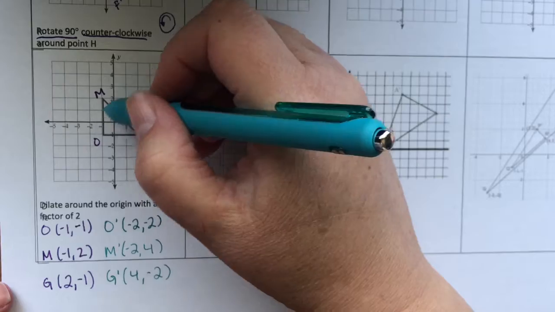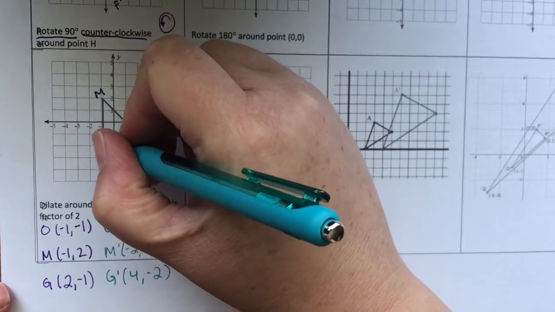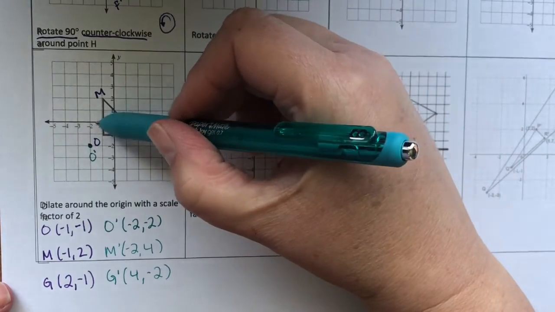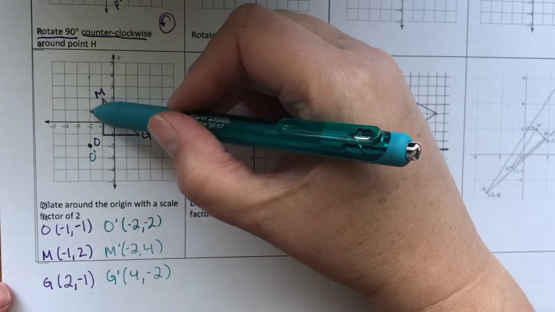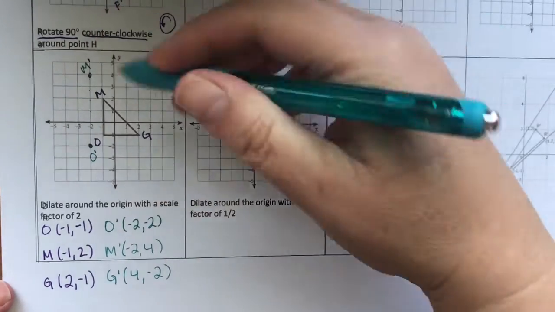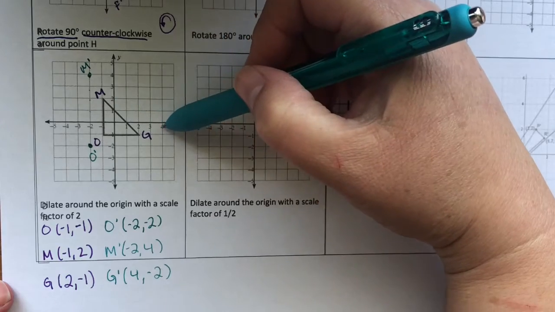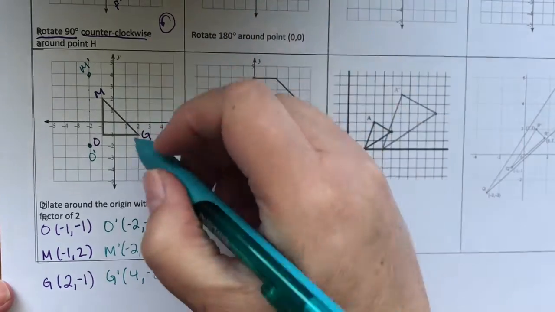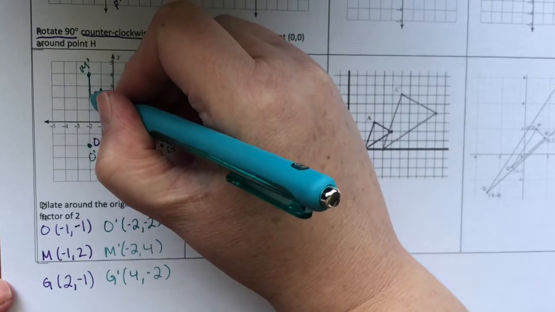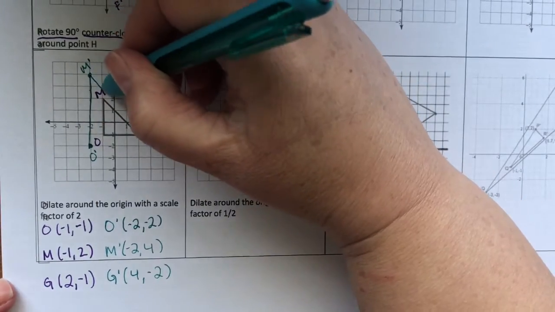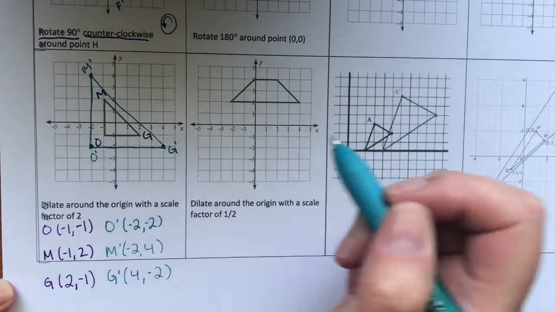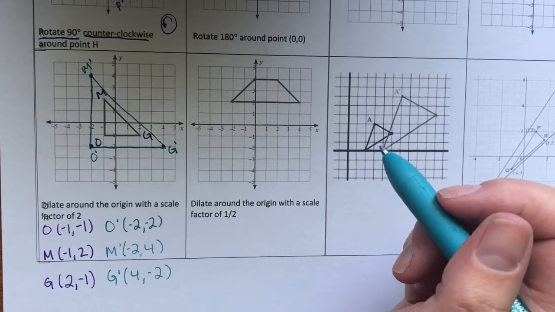So I'm going to go ahead and write those out. My new O is right there. -2, 1, 2, 3, 4. 1, 2, 3, 4. M and G, 1, 2, 3, 4. -2 will be right there. And if I just write that out, there's my new figure.